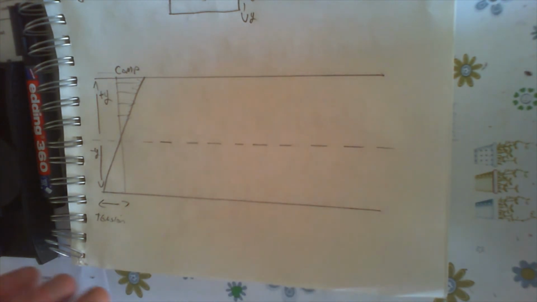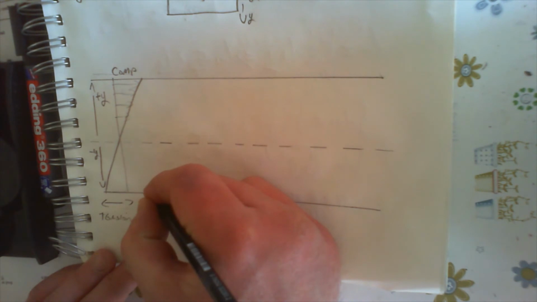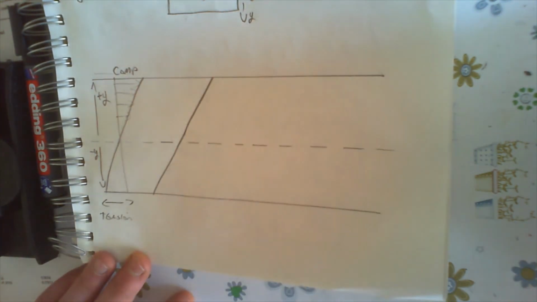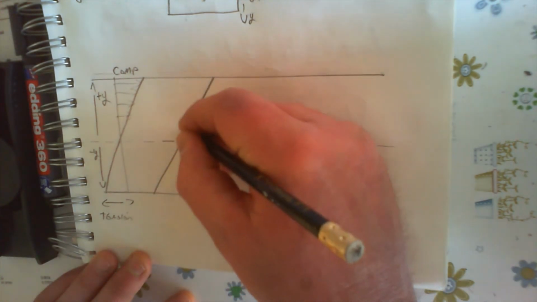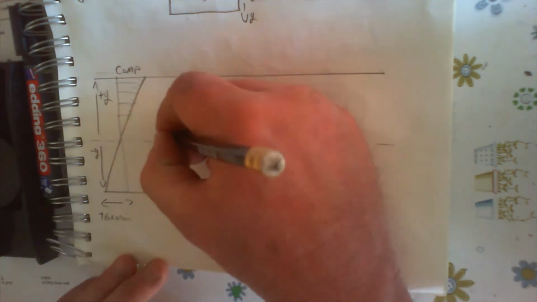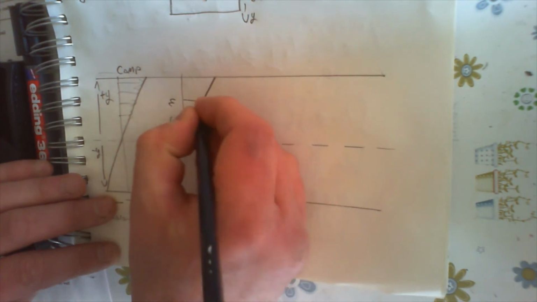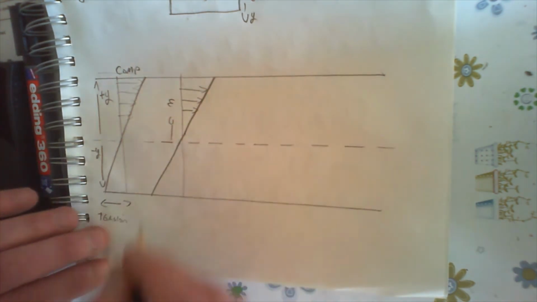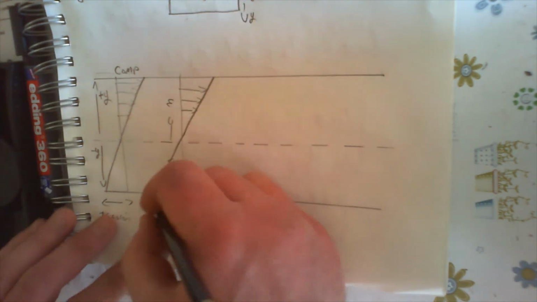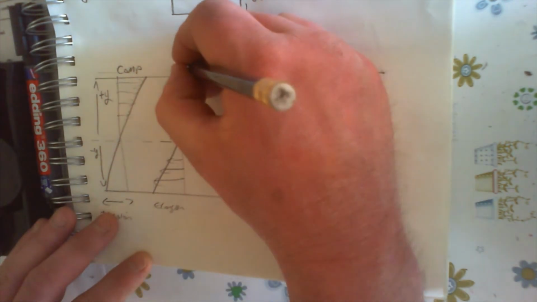It could be written in terms of your strain, going like that. Obviously the bigger y is getting, the bigger your strain is getting, with your elongation and your compression there.